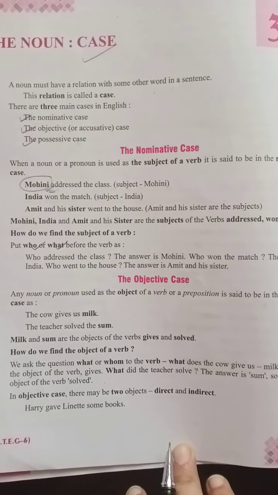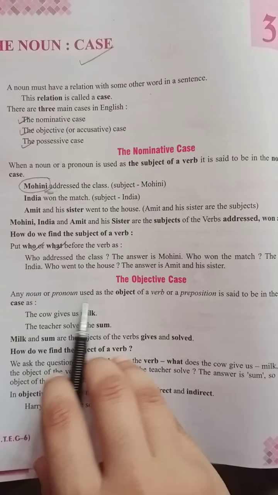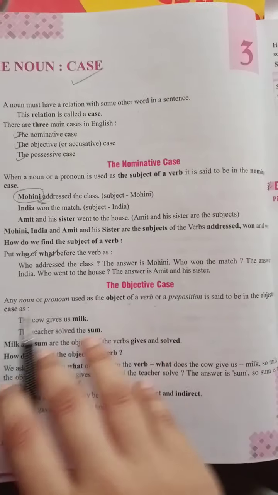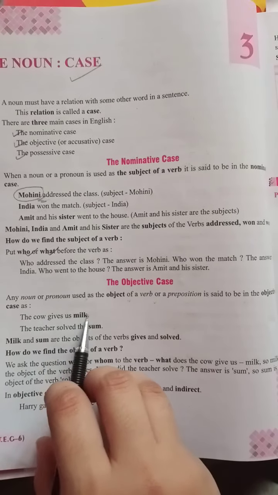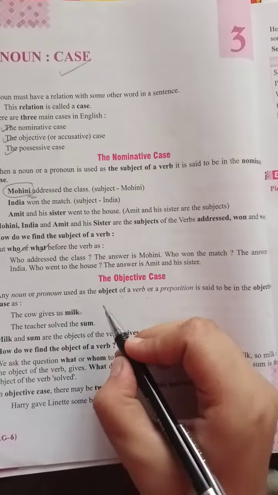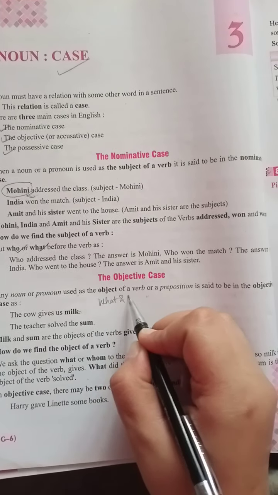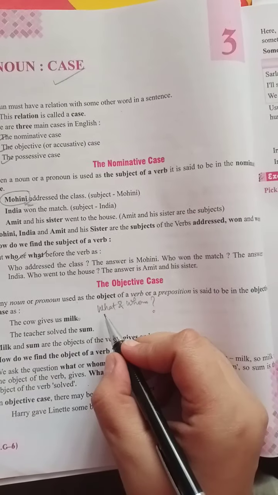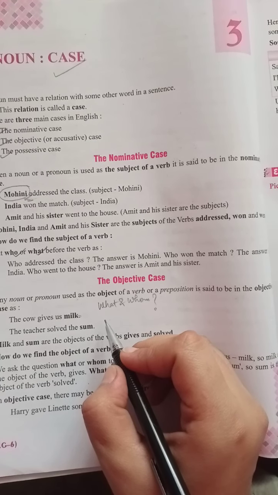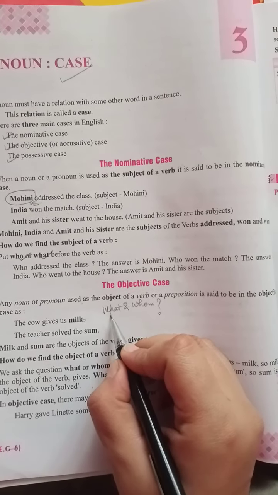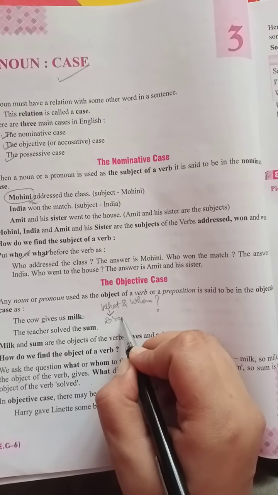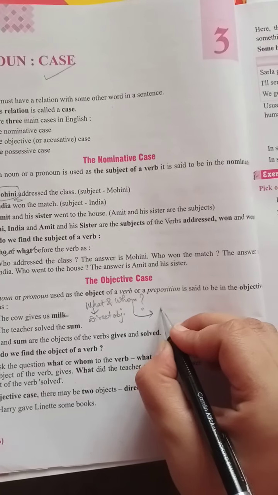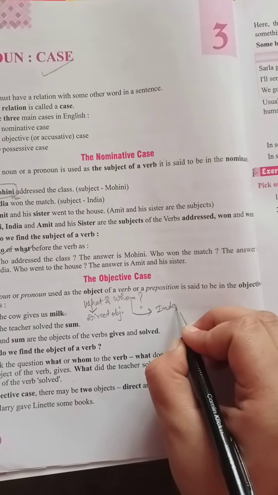Now let's talk about the objective case, students. Whenever any noun or pronoun is used as an object of the verb or a preposition, it is said to be the objective case. Like, the cow gives us milk. The cow gives us what? With what and whom we determine the object in the sentence. If the object is non-living, then it is considered to be the direct object. If an object is a living object, then it is said to be indirect object.